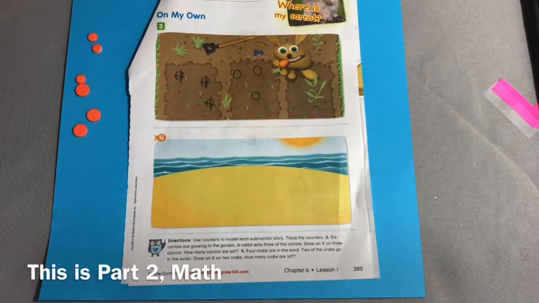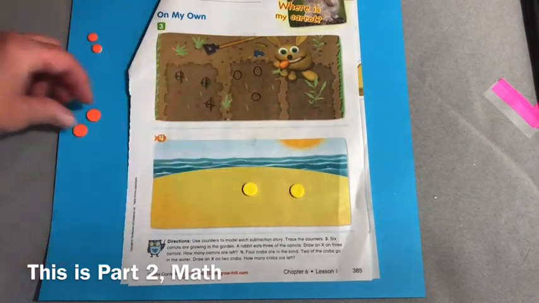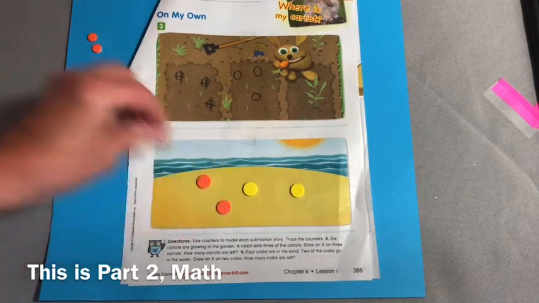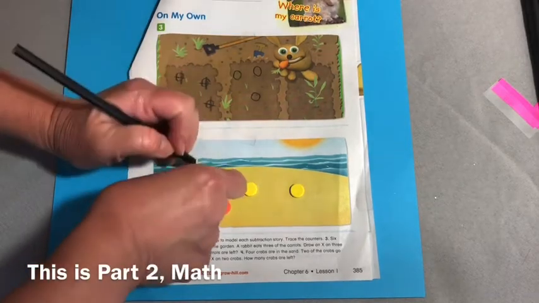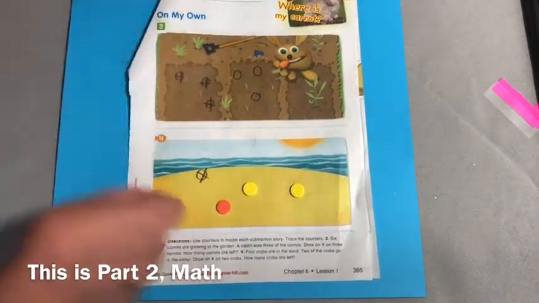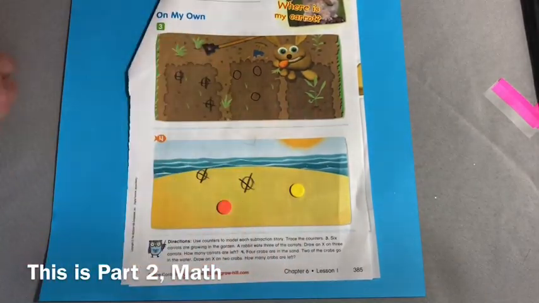Number 4. There are 4 crabs on the beach. Well, we are going to have a couple of yellow crabs and a couple of orange ones. Okay, so you have 4 crabs on the beach. 2 of the crabs go in the water. Well, this guy's pretty close to the water, so off you go in the water. This guy's next closest. Off he goes in the water. How many crabs are left on the beach?